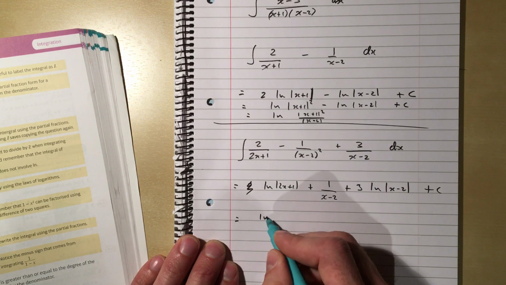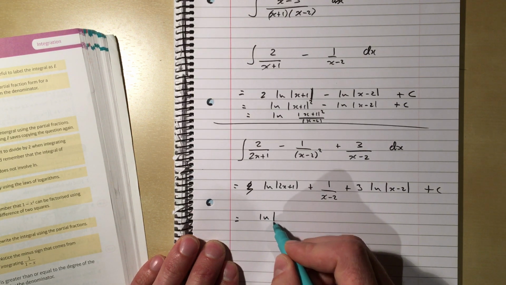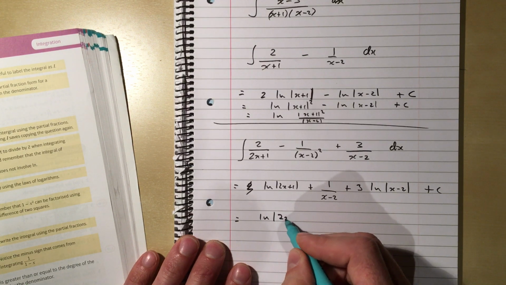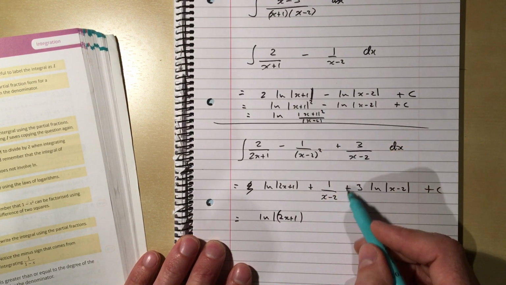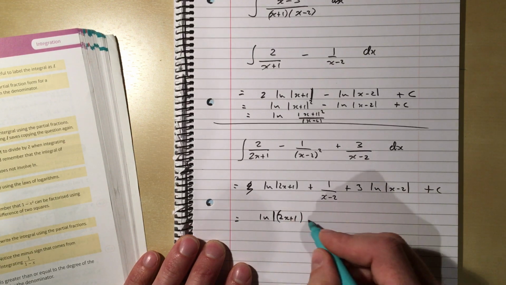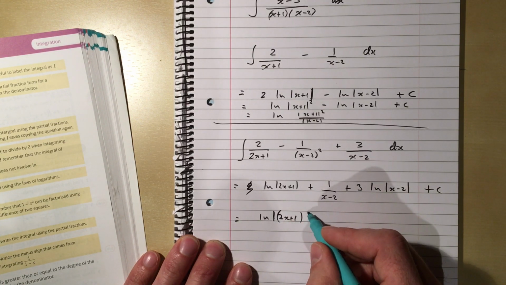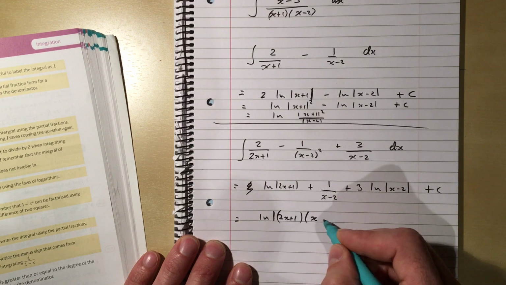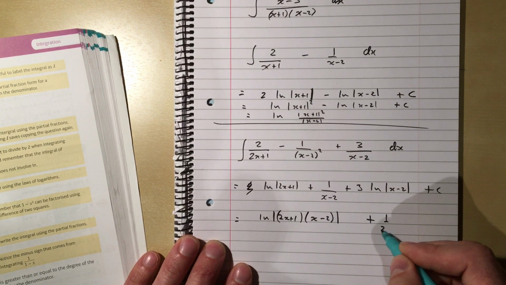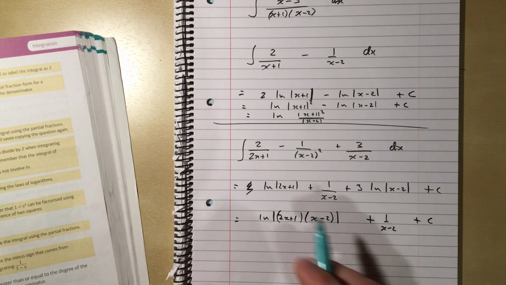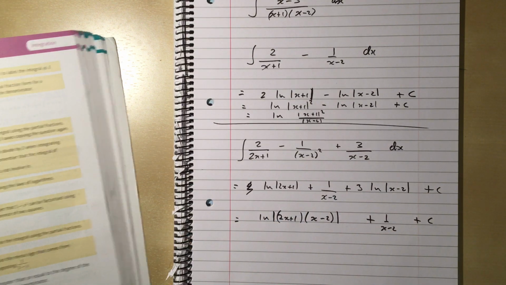So we end up with natural log of mod of 2x + 1. Now this isn't a division rule because there's not a minus there. There's an add there. Do we call it a division rule or an addition rule? I can't remember. A division rule or a subtraction rule, but it doesn't matter. There we go. Plus 1 over (x - 2) plus c. So we can tidy up any natural log bits that we get.